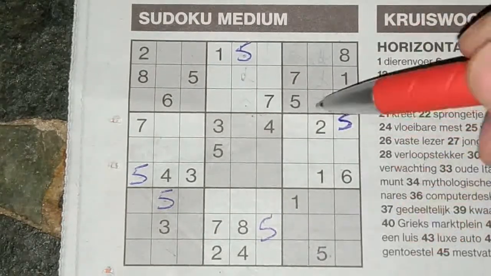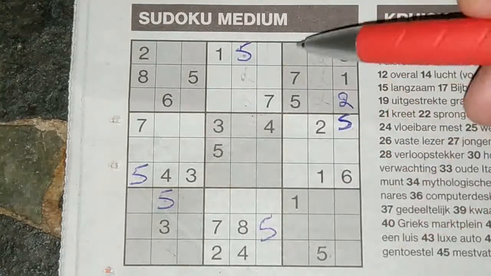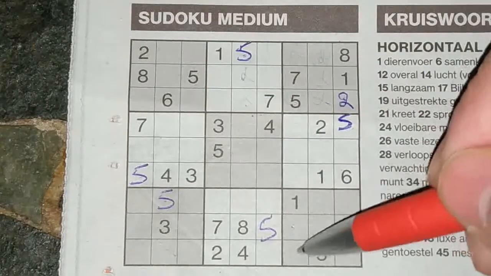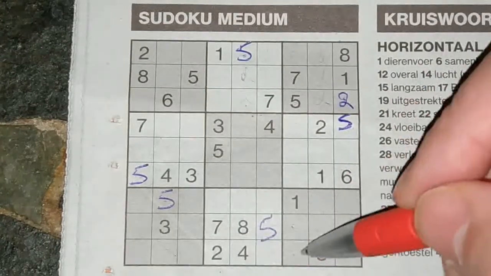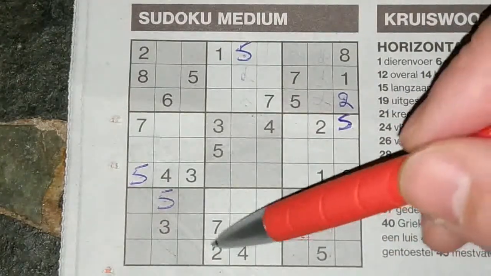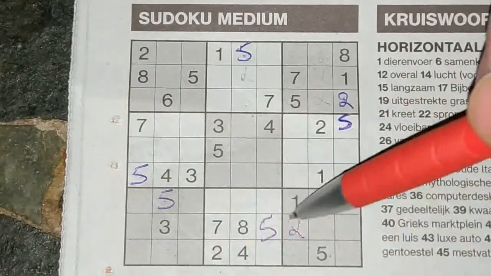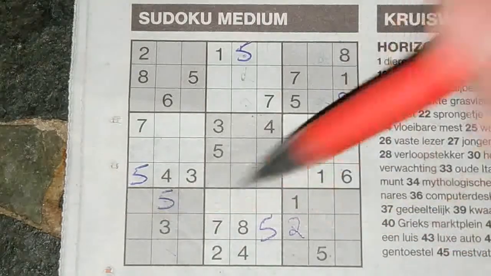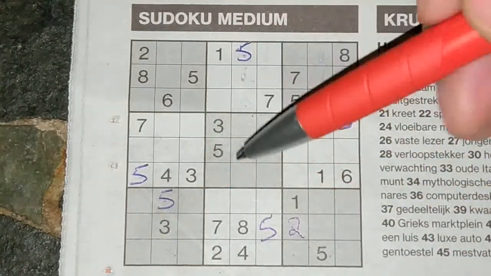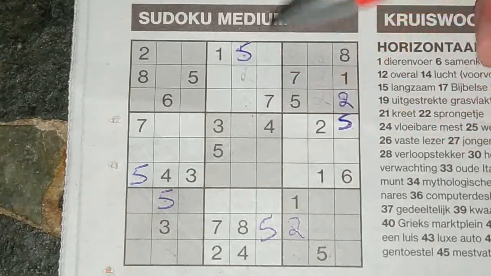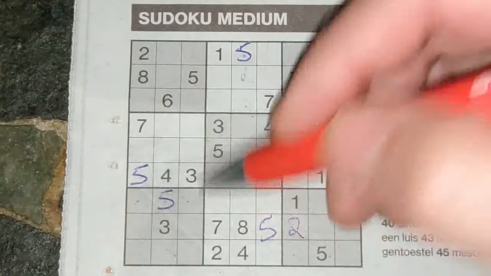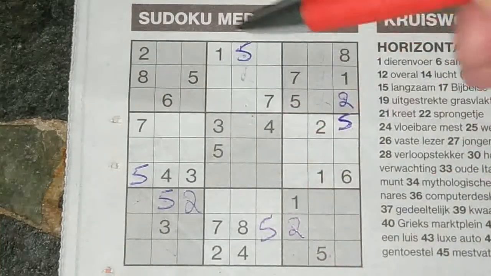2 in this column, 2 in the column next. So in this column, the only two places for a 2 are here and there. But I see here 2, no 2 there, 2 should be here. 2 in this row, 2 in the row above. So in this row, the only two places for a 2 are here and there. But I see here 2, no 2 there, 2 should be here.